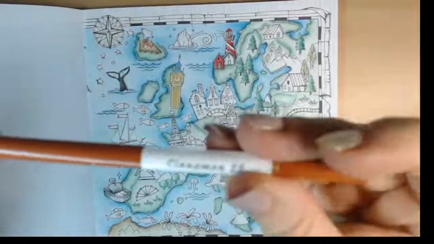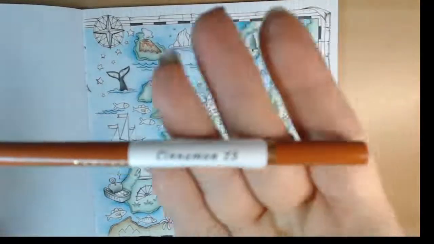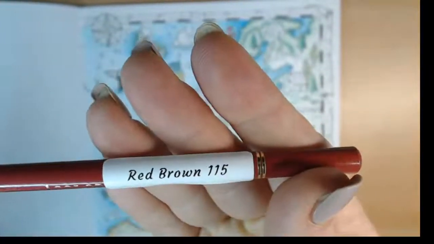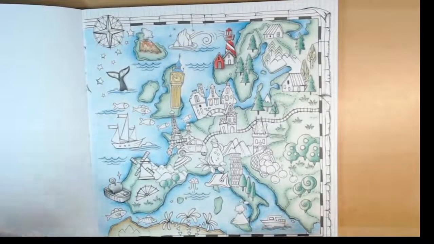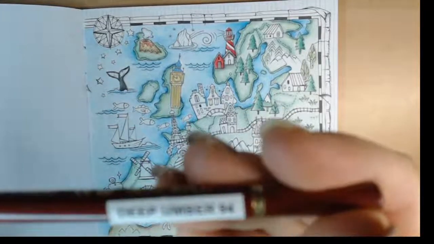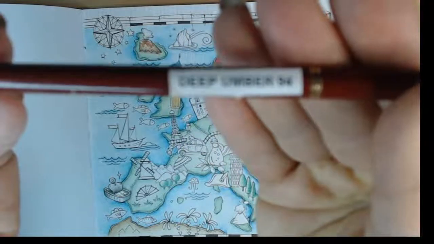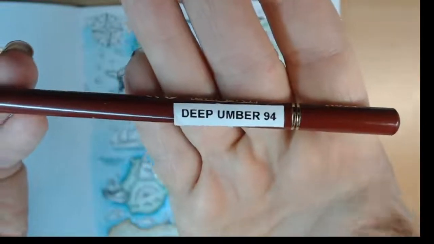And cinnamon, number 25. Okay. Red brown, 115. Deep brown, 94.